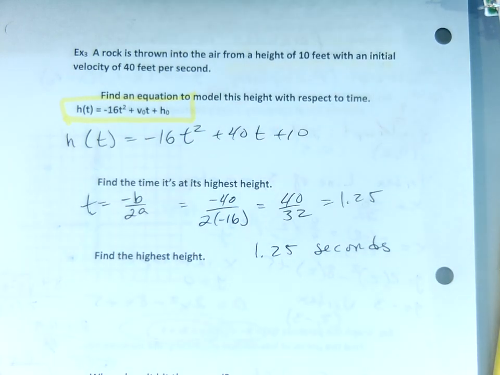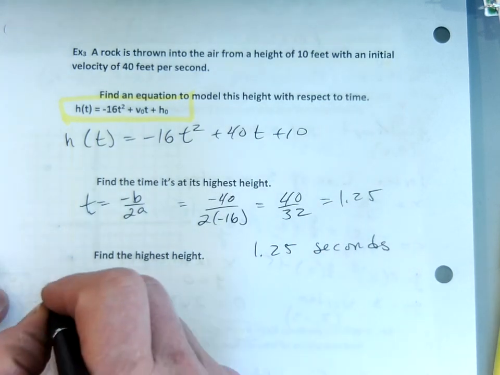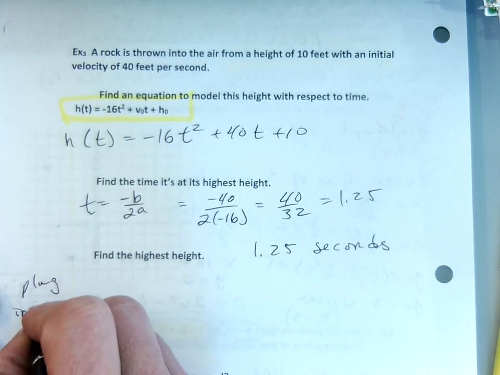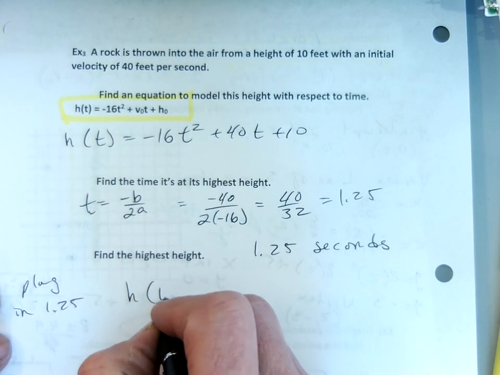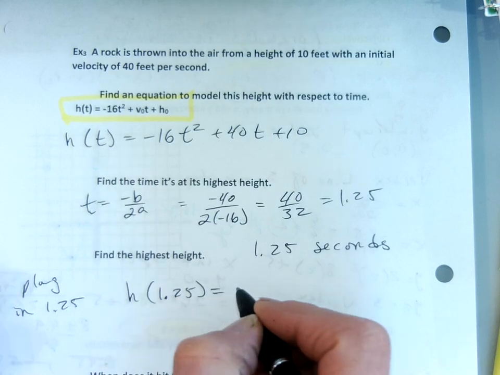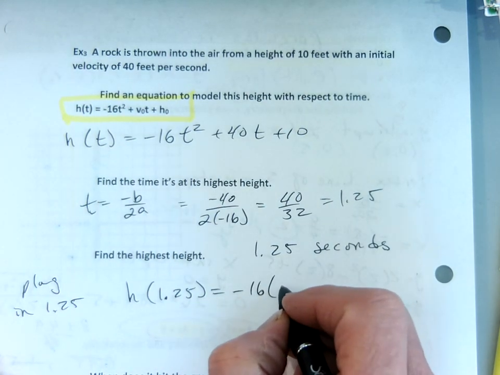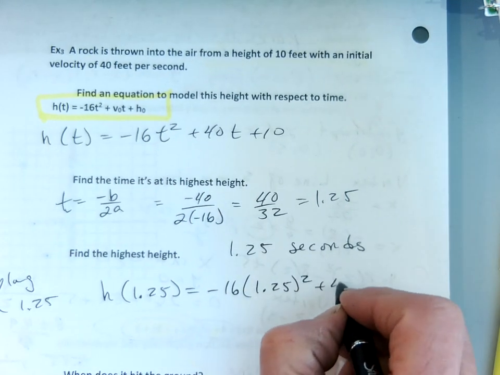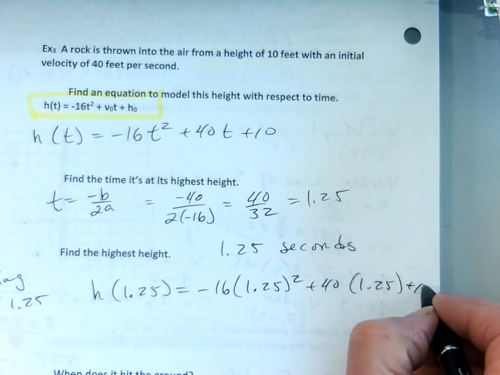Now the highest height, well, we're going to have to then plug it in, right? So plug in 1.25. So h of 1.25 equals negative 16 times 1.25 squared plus 40 times 1.25 plus 10.